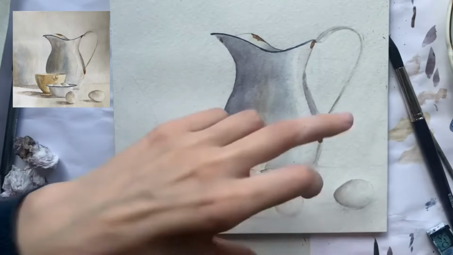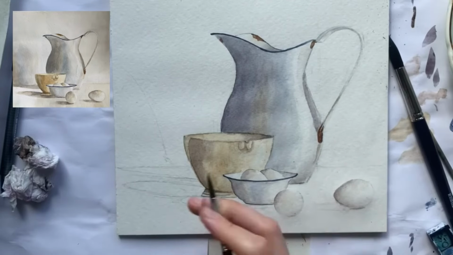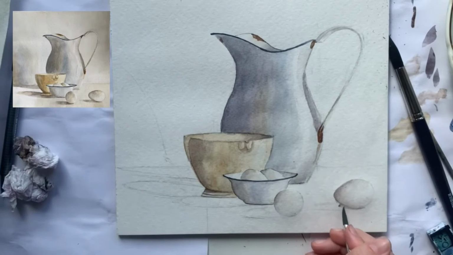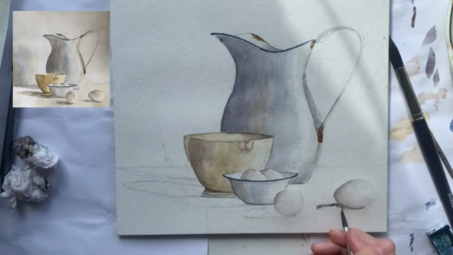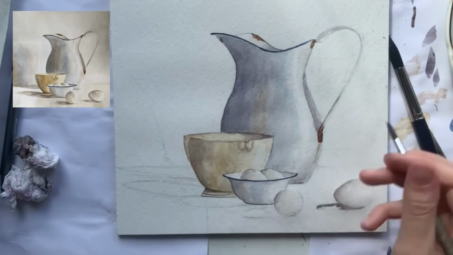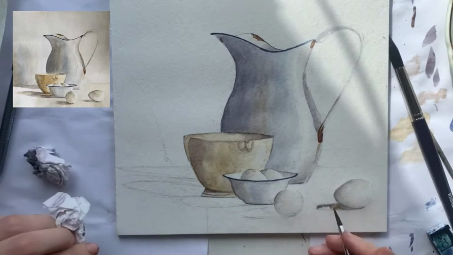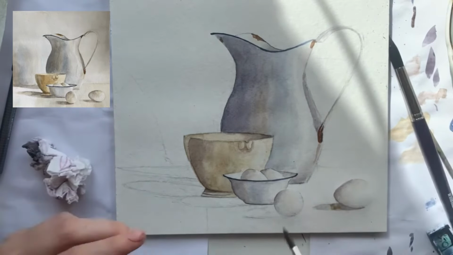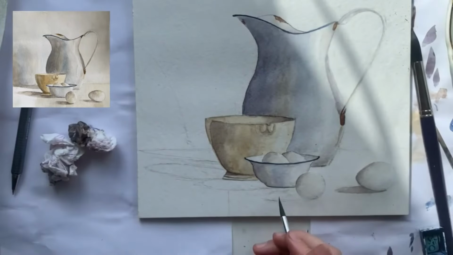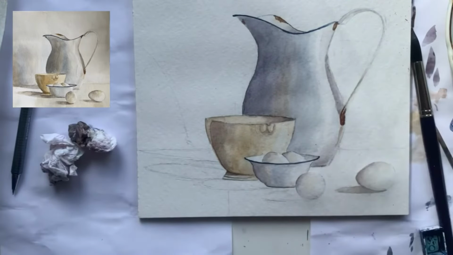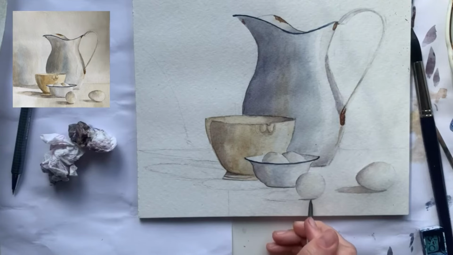Now, regarding the shadows, I think we're almost done. As we've mentioned before, the jug has the darkest shadows. When working with shadows, always remember to include reflections. The shadows here are quite warm, not cool. The light is white, and reflections are essential. What are reflections?